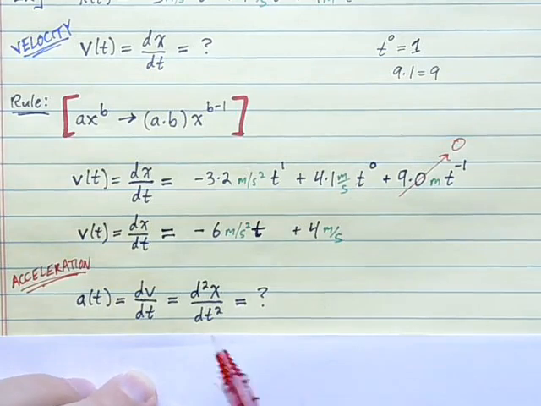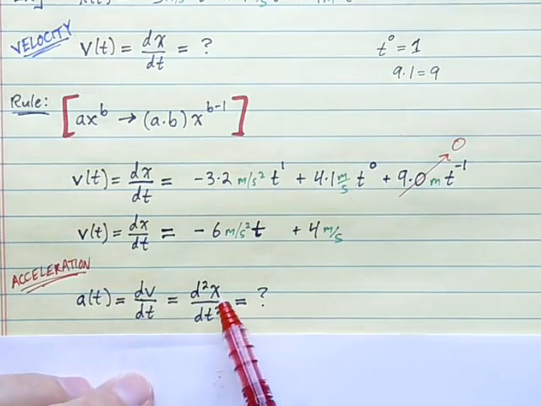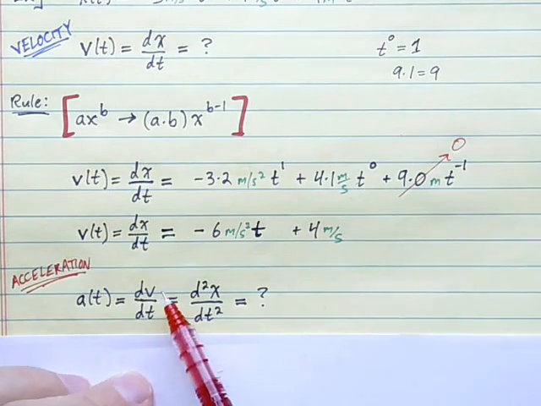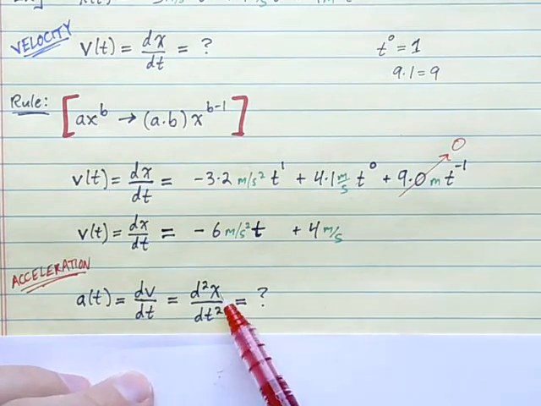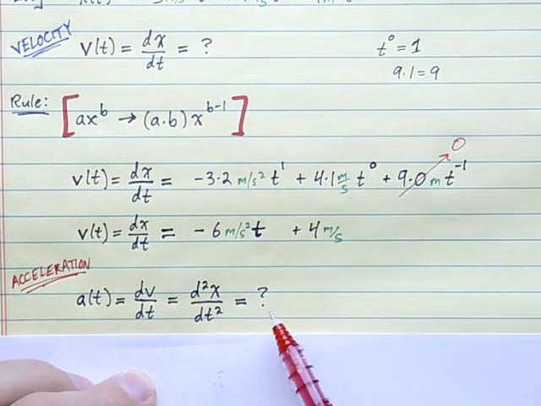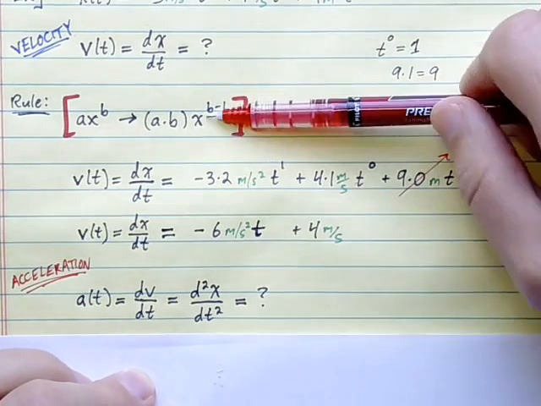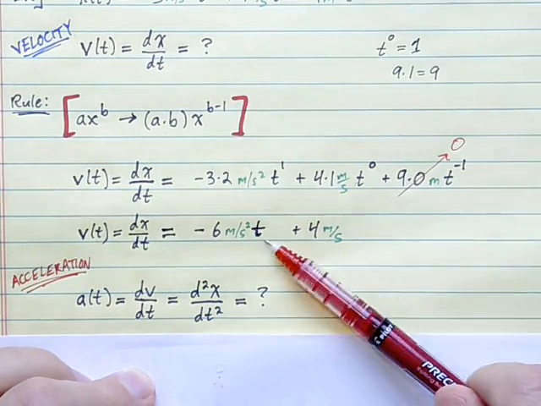Okay, so these are two equivalent ways to write the acceleration, dv/dt or d squared x/dt squared, the first derivative of the velocity or the second derivative of the position. What is that function? We'll just apply our rule again to these terms.